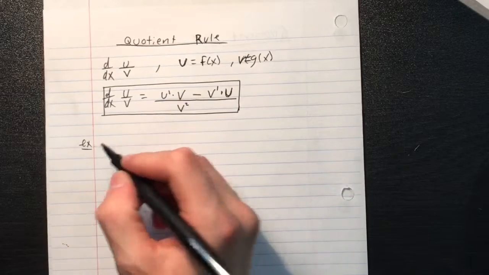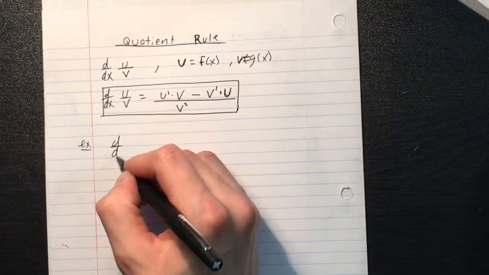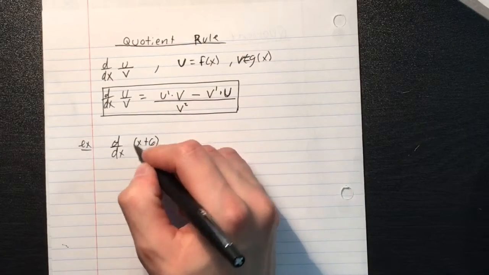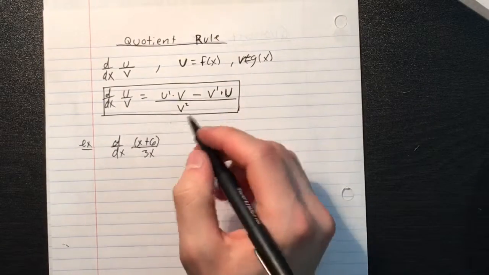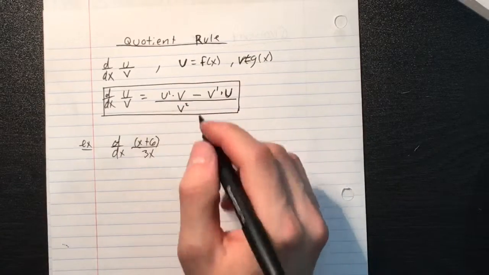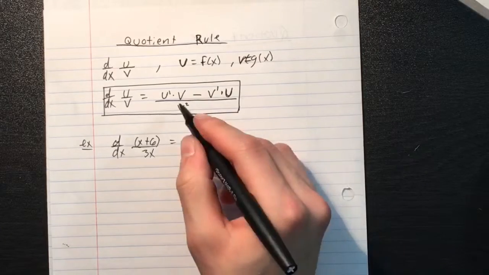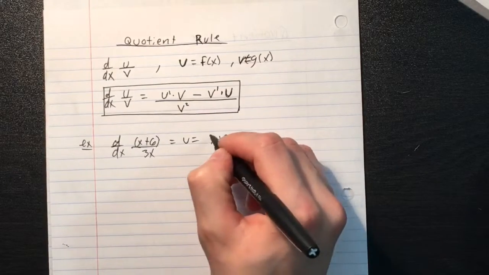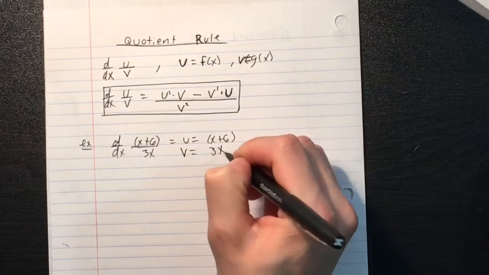So let's say we want to take the derivative with respect to x of x plus 6 over 3x. Well, the first thing I would do to apply this rule is to identify our functions. So what is the top function u? That is x plus 6. And the bottom function v is 3x.